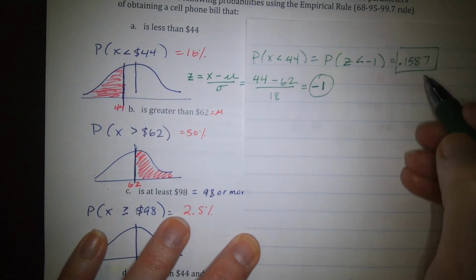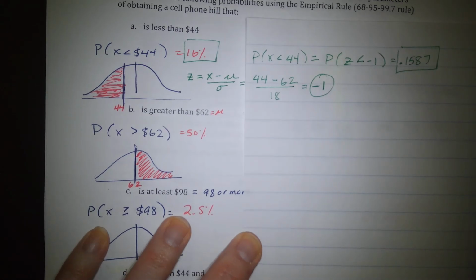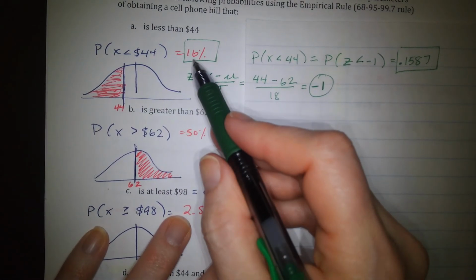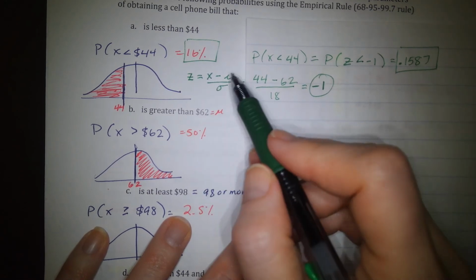And compare that probability to what we found earlier. Very, very close. This is 15.87%. This was 16%. Very close. They are not a perfect match.